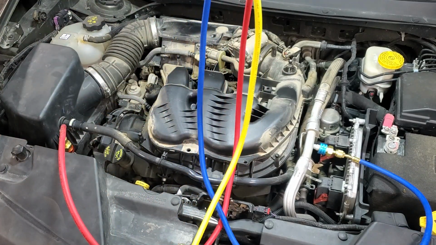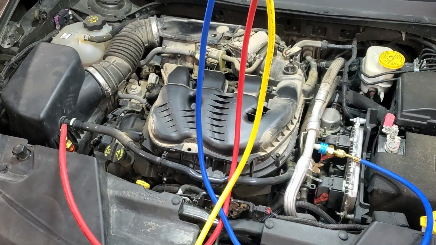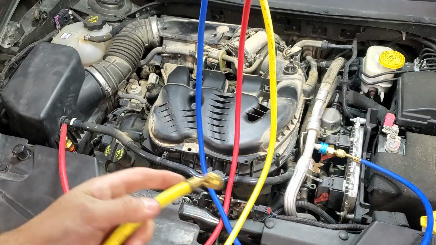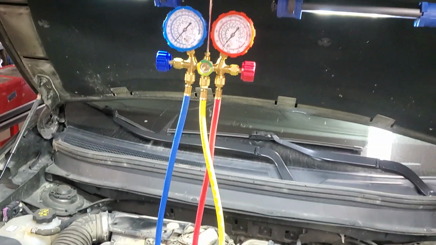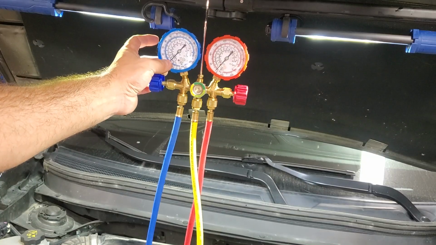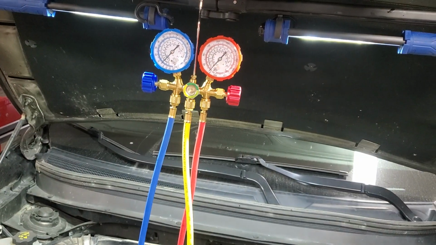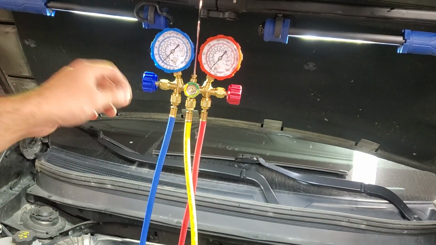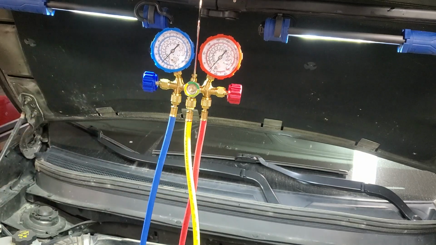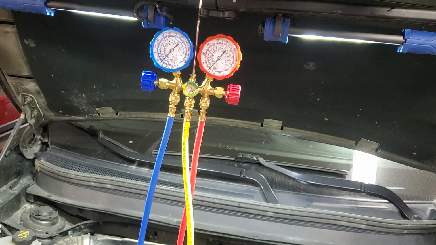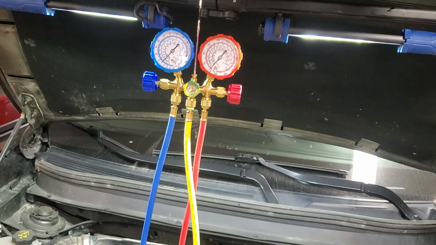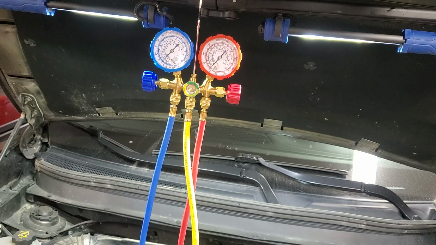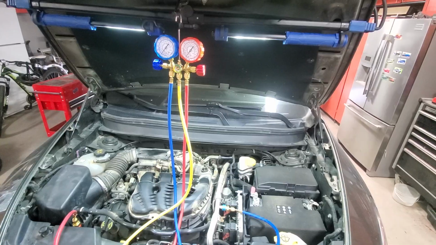So as you can see, there is a 5 psi. Oh, you cannot see it, sorry. So there is 5 psi pressure in the system. And for AC to start, you need probably at least like 30 just for it to kick in. So we'll try to fill it up. We'll use some leak detector first in order to check for leaks, and then we'll use refrigerant.